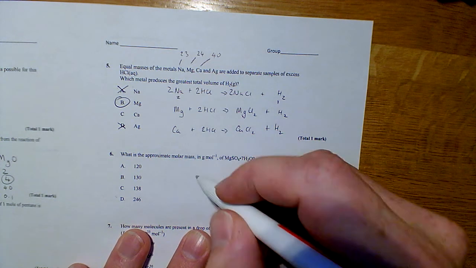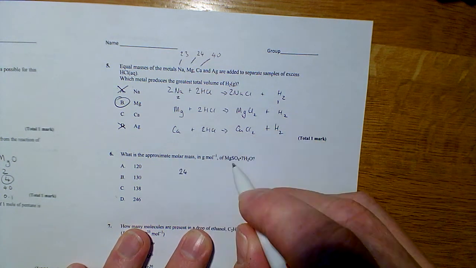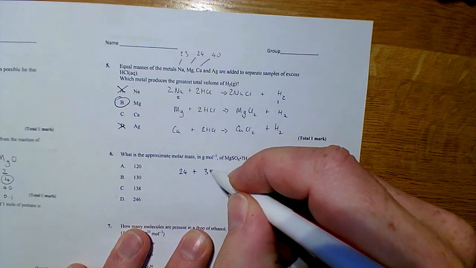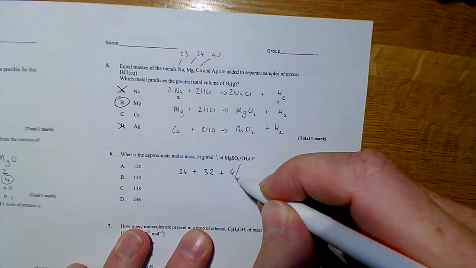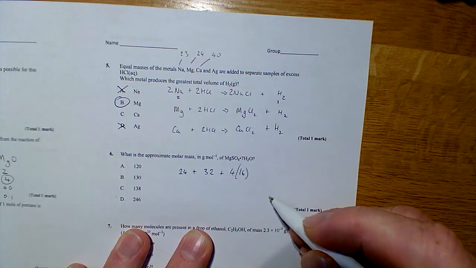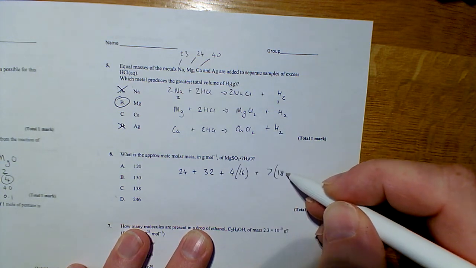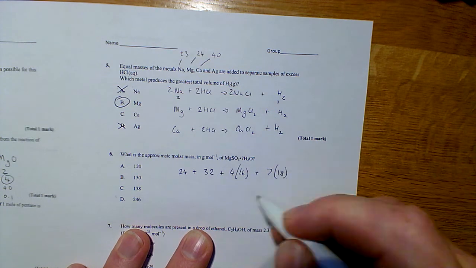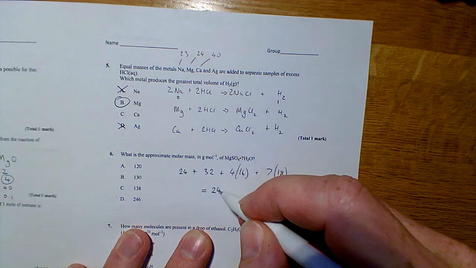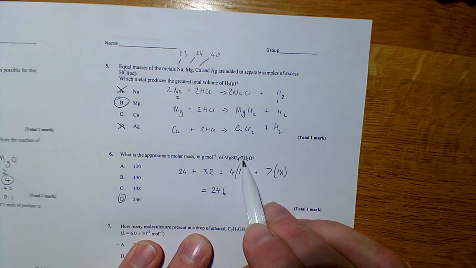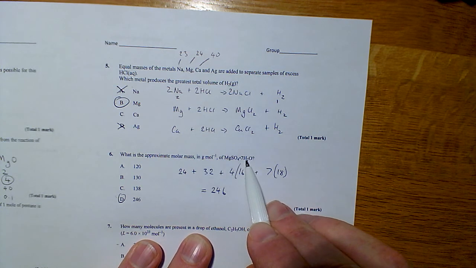This one, you simply have to add together 24 for the magnesium, 32 for the sulfur, 4 lots of 16 for the oxygens there, plus 7 lots of 18. Now, I'm not going to spend time totting this up. I know that's 246. That's all you have to do there. 7 lots of 18 is 7 lots of water. Each water is 1 plus 1 plus 16.